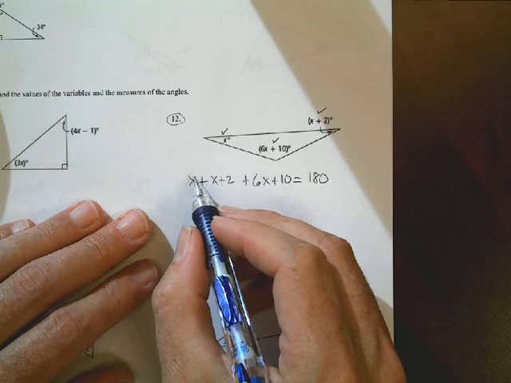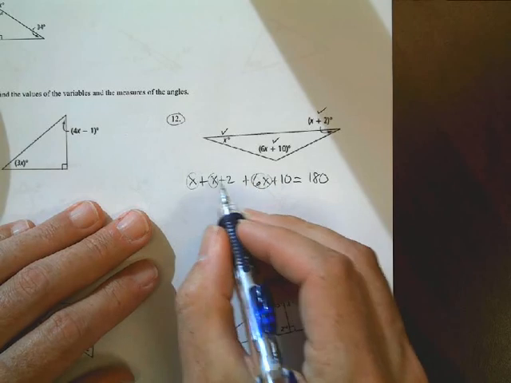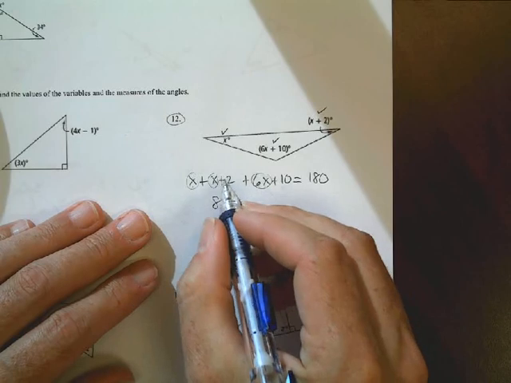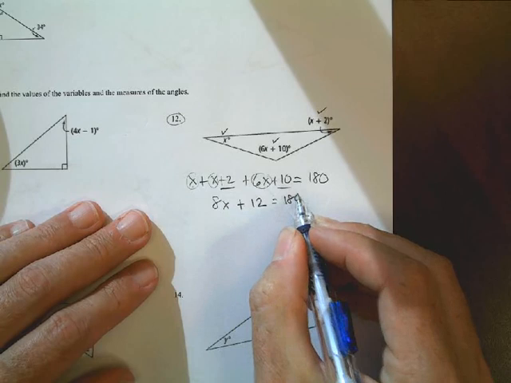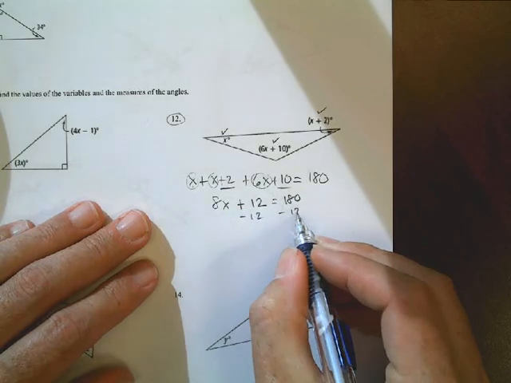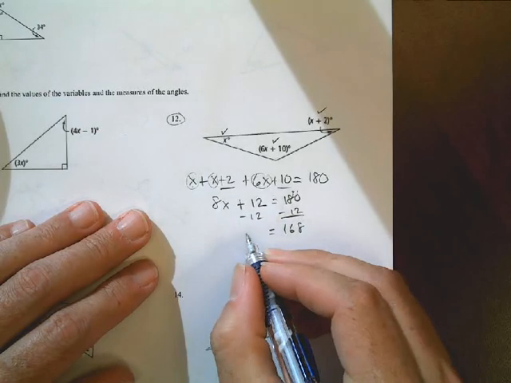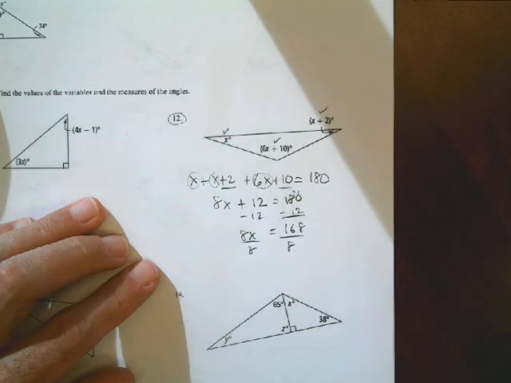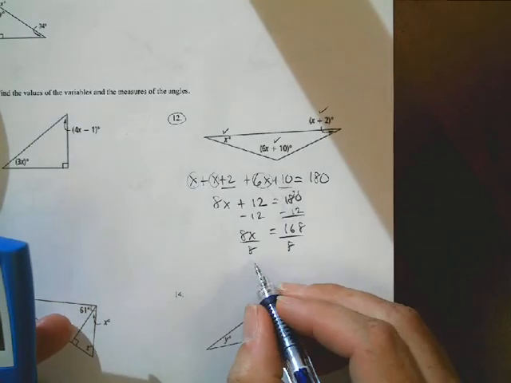So I'll combine my like terms. I have an x and a 6x. So 6 plus 1 is 8x, plus, and here I have a 2 and a 10. That becomes 12, equals 180. I'll subtract 12 from both sides, and we have 168 equals 8x. To get the x by itself, I divide both sides by 8, and 168 divided by 8 is going to be equal to 21.